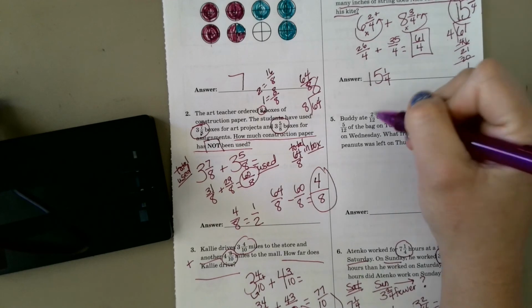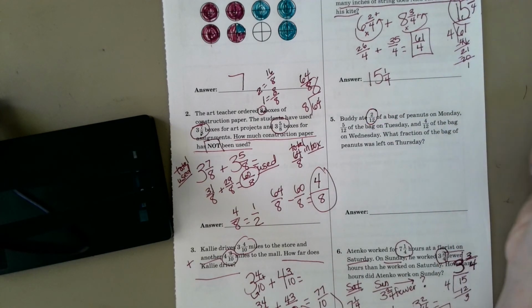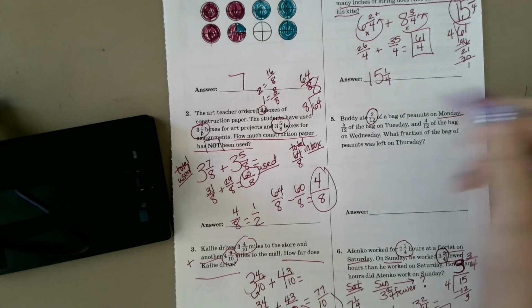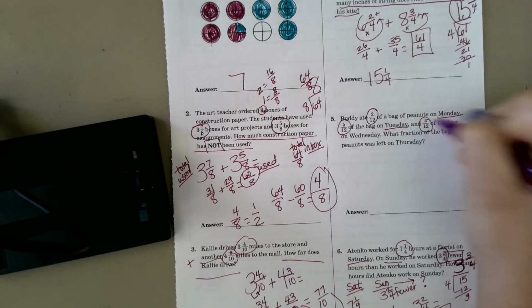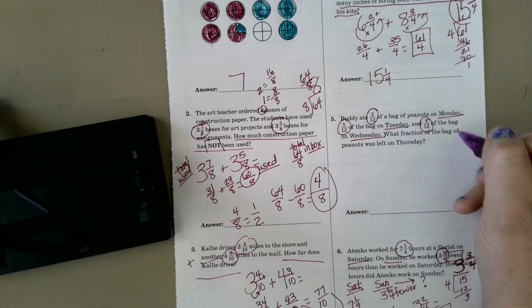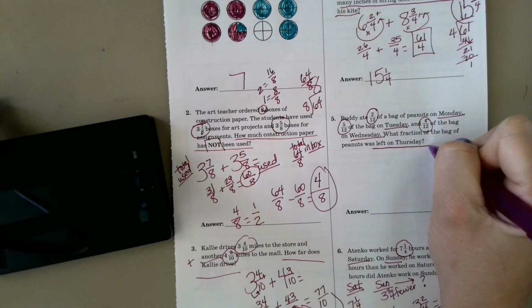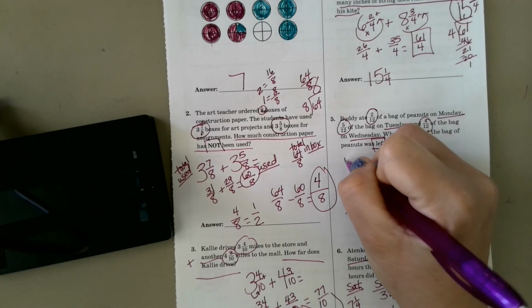Buddy ate 2/12 of a bag of peanuts on Monday, 5/12 of a bag on Tuesday, and 4/12 of the bag on Wednesday. Okay, let's look at the question. What fraction of the bag of peanuts was left on Thursday? Left is really important, okay? So let's first write out what we know.